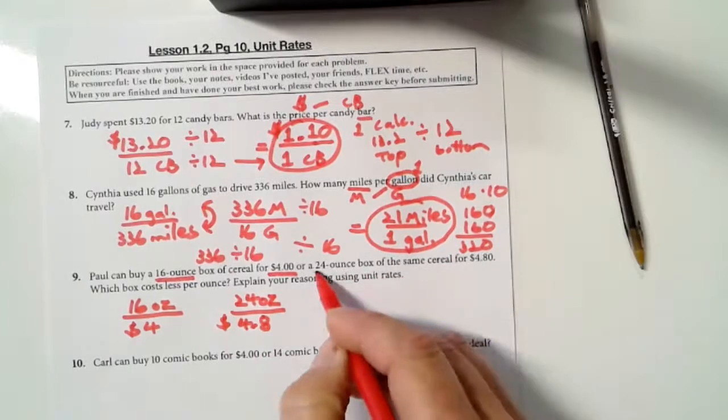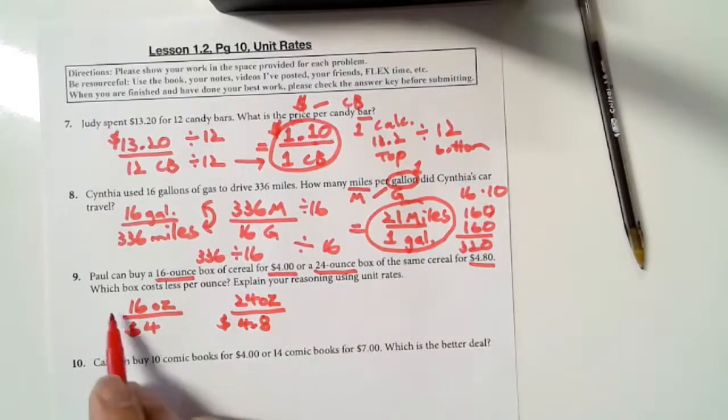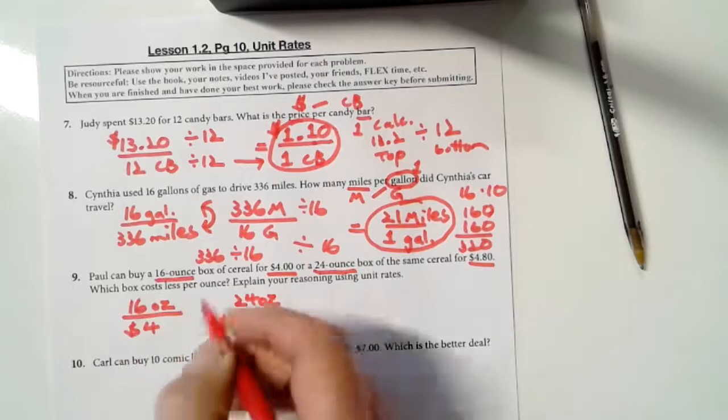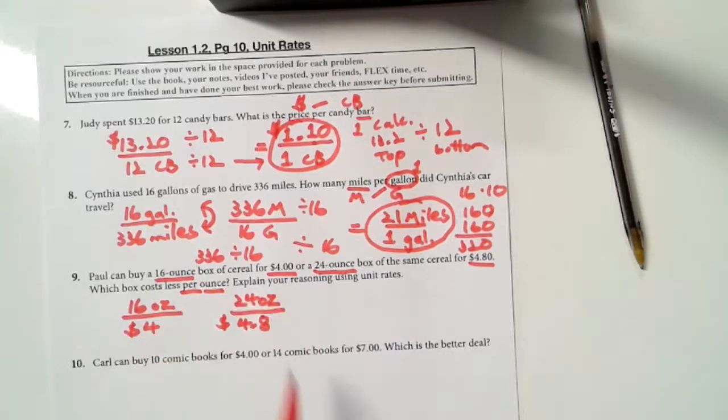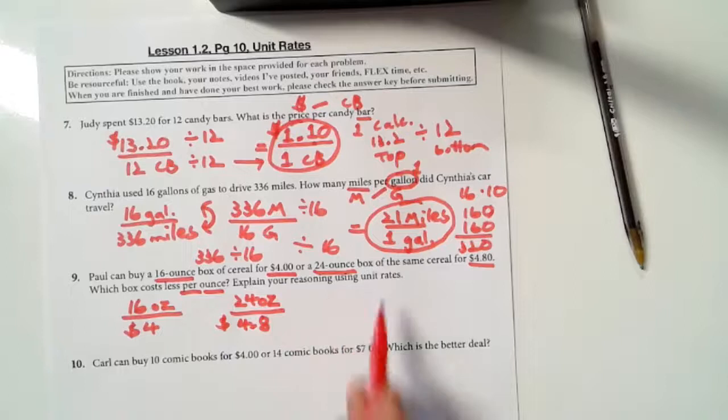That's what we're given. Which box costs less per ounce? Explain your reasoning using unit rates.